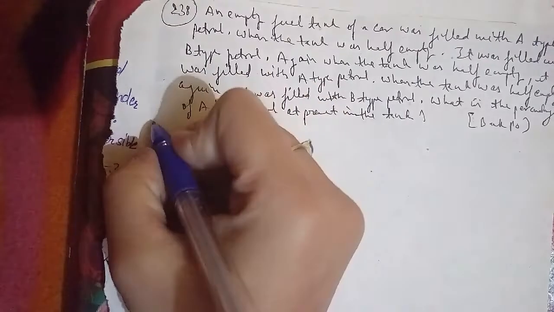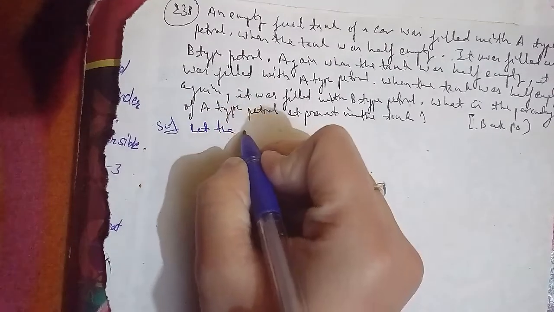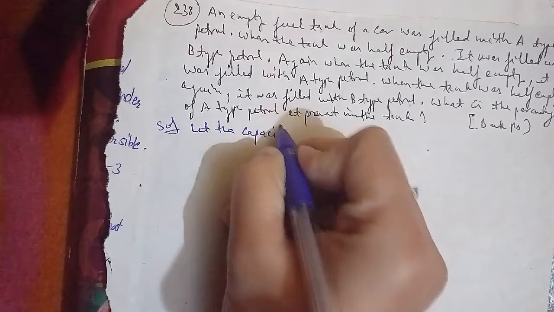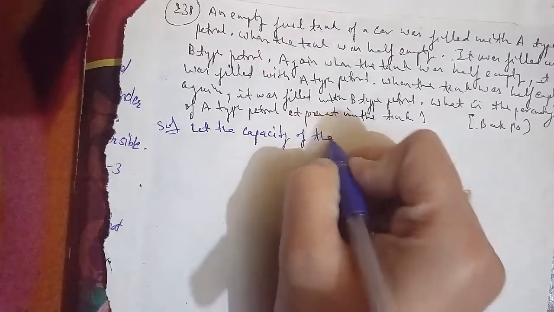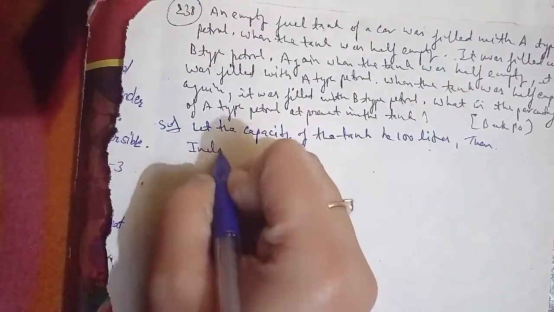After first operation, A-type petrol equals 100 upon 2, which is equal to 50 liters. B-type petrol equals 50 liters.